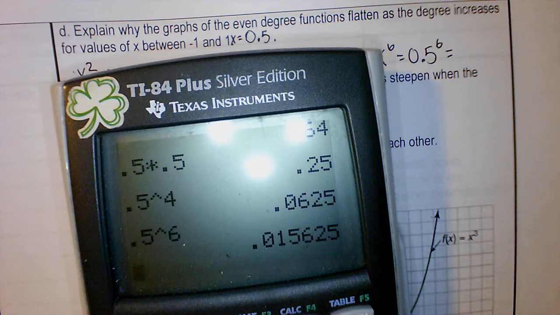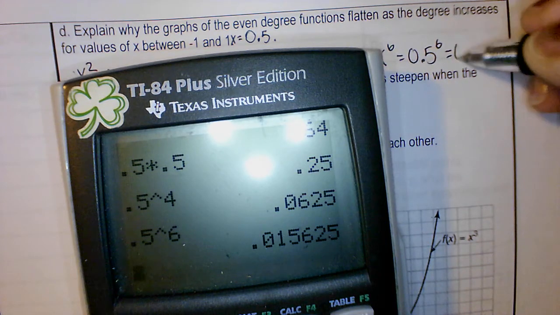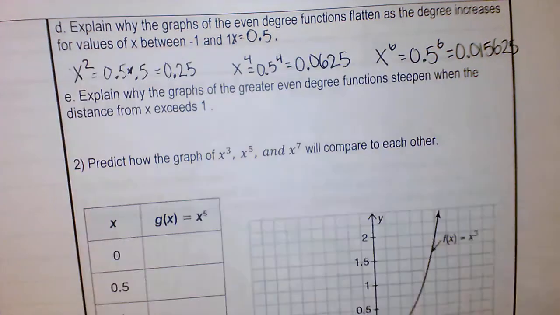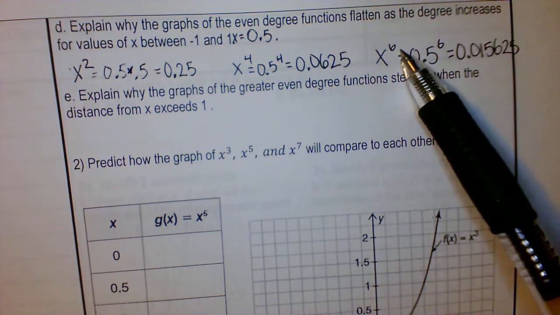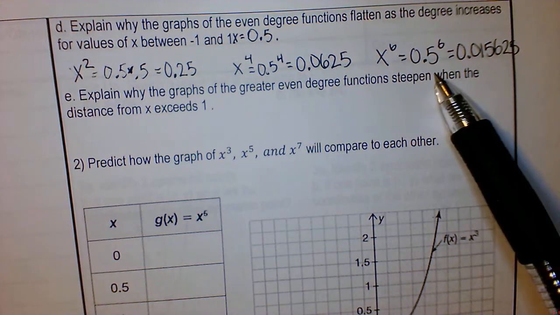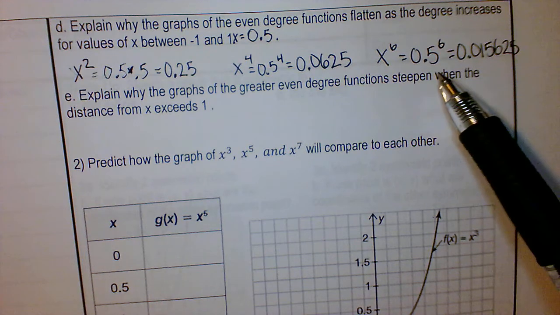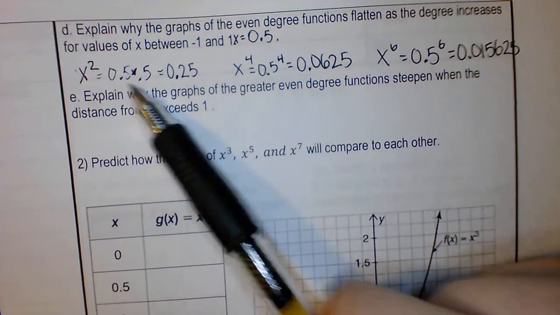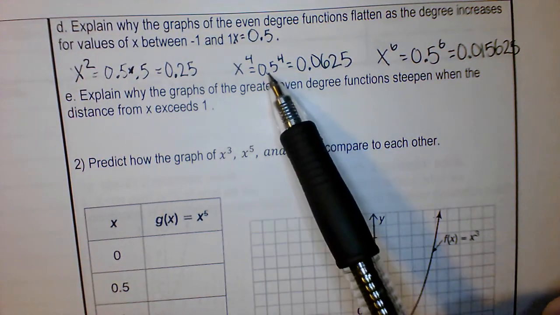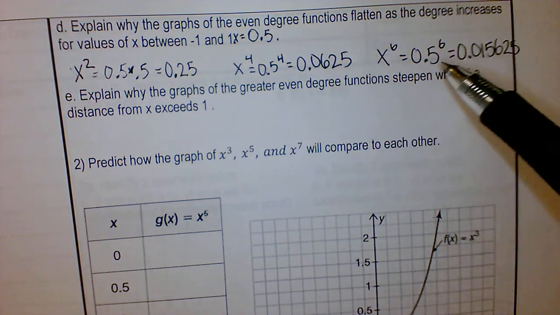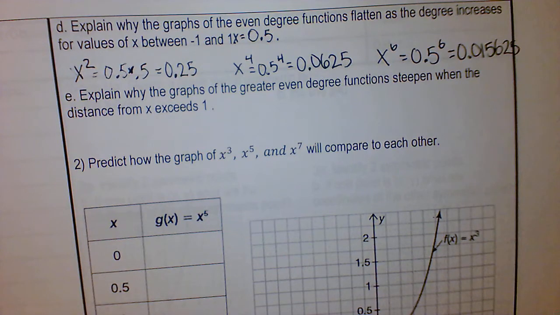We get an even smaller number. So the reason that our functions are flattening out when we get bigger is because when you multiply by a decimal, by something that's less than 1, or something that's between -1 and 1, the more times you multiply it, the smaller it gets. So not only do we have half of a half, we have half of a half of a half of a half. We keep cutting that in half, and that will keep happening as our degrees go higher.